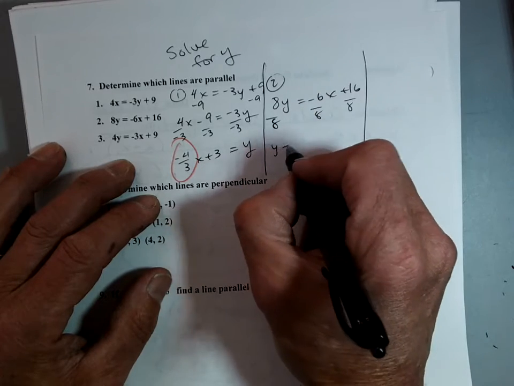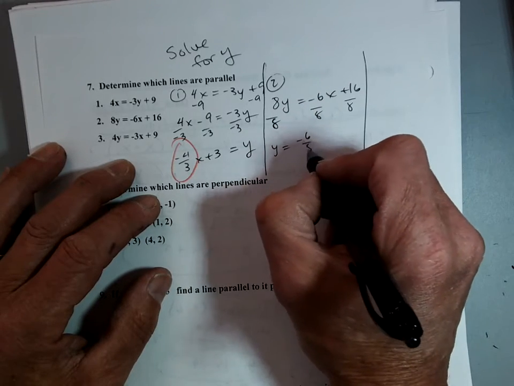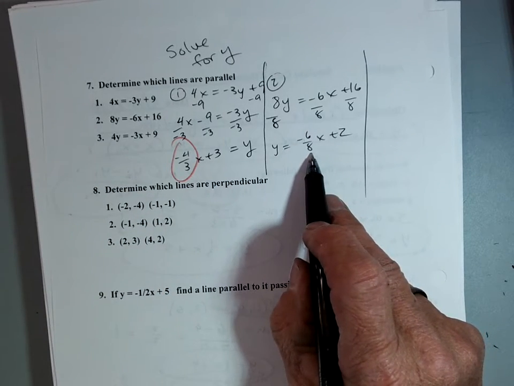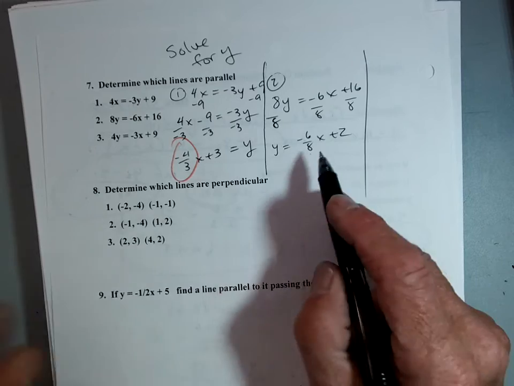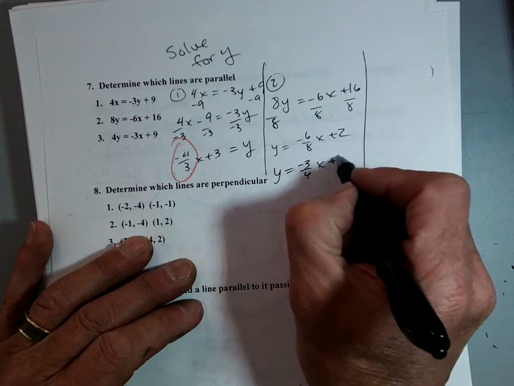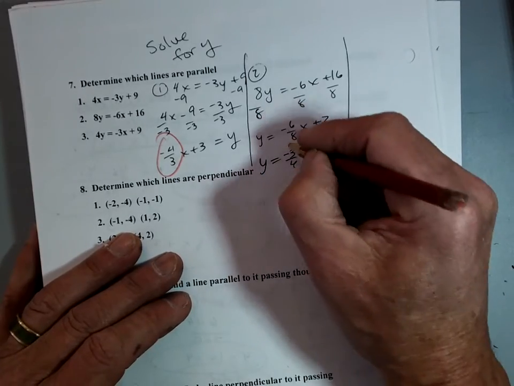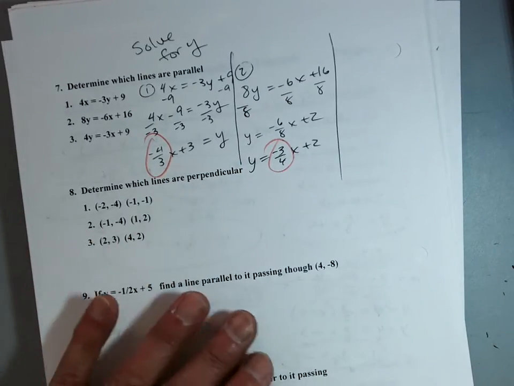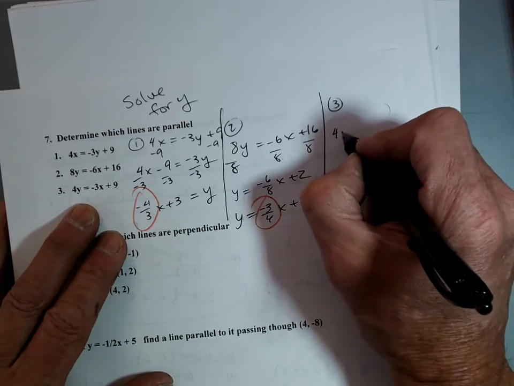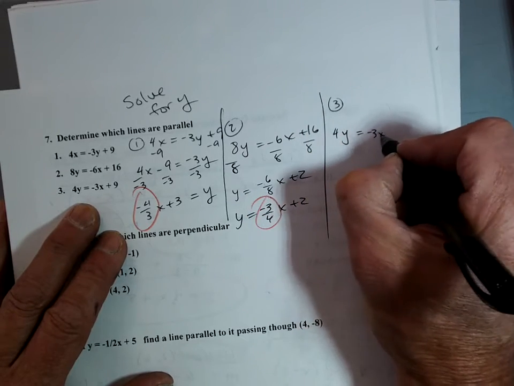I'm going to get y equals negative 6/8 x plus 2. But won't that reduce? That'll reduce to negative 3/4, right? Okay, I'm going to circle my slope. Okay, there's my slope.